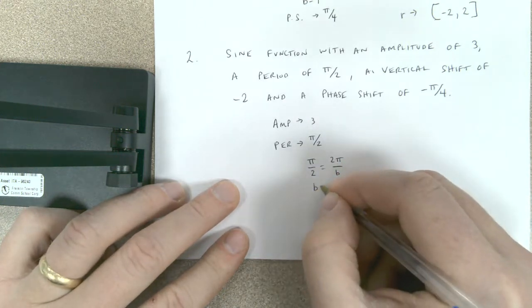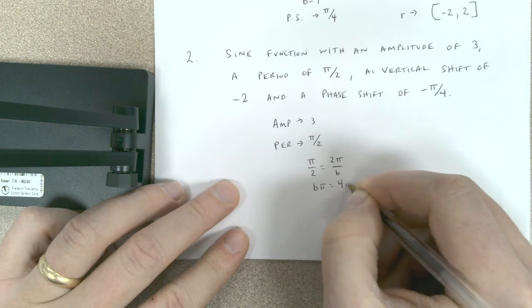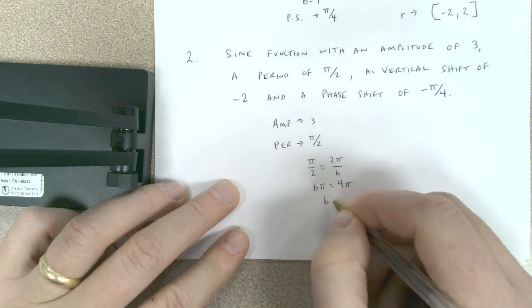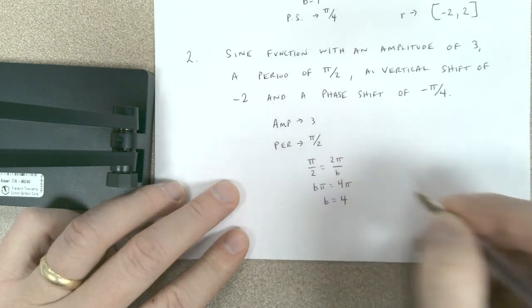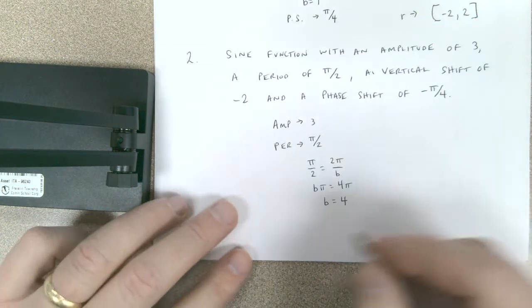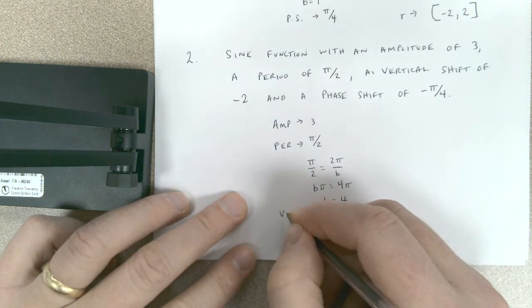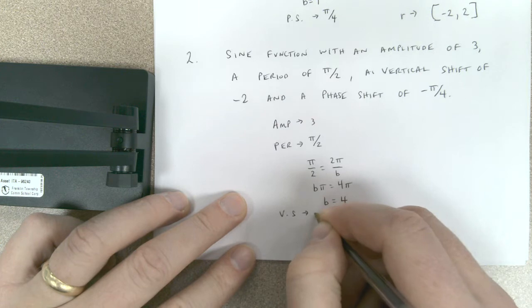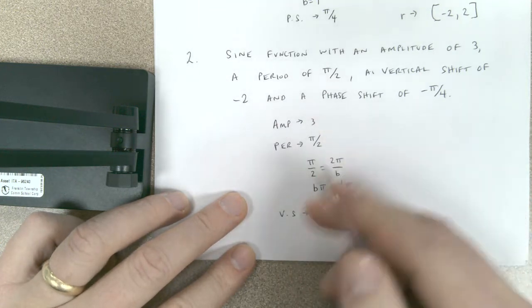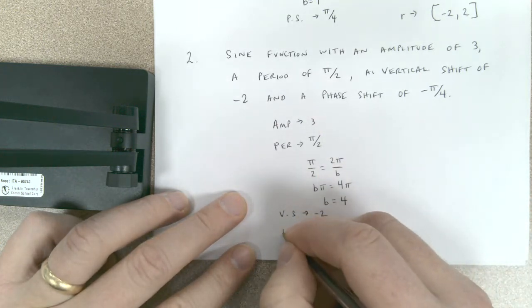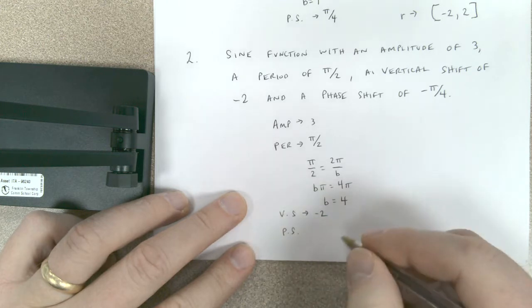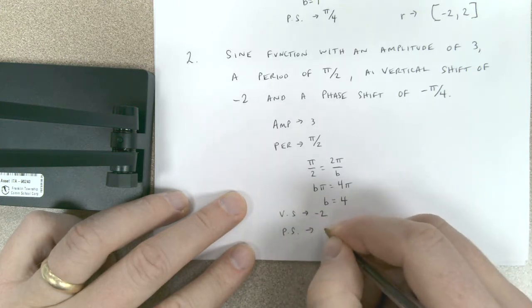So I get b times pi equals 4 pi. And so when I divide by pi, b is going to be 4. I have a vertical shift of negative 2. And I have a phase shift, which means we're moving it to the left, negative pi fourths.